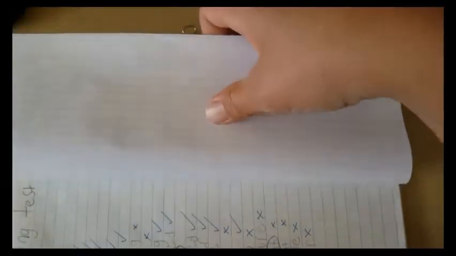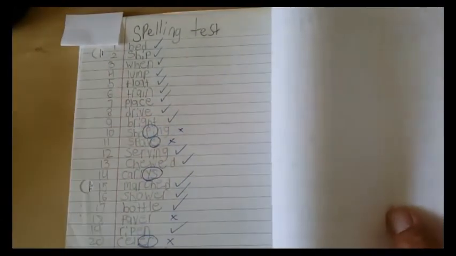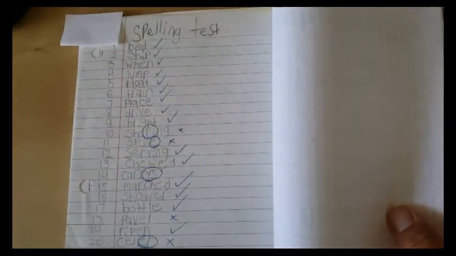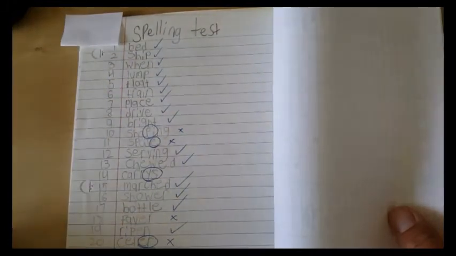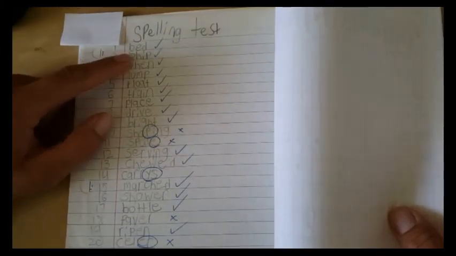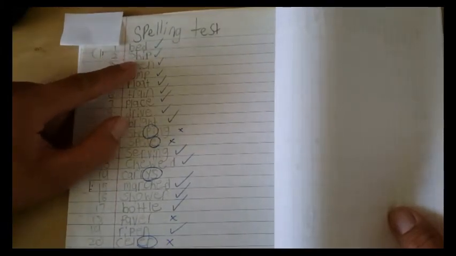Now, I don't photocopy the student sheet for the spelling. My grade 5s are fully capable of using just lined paper. So here I have them number 1 to 25, because that's how many words there are. And I read out the word, the sentence, and then the word again, and they write it down.